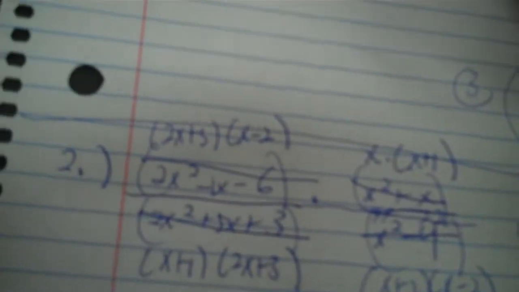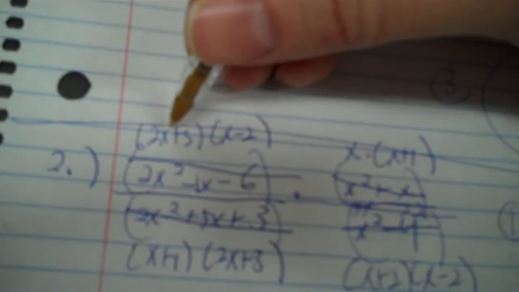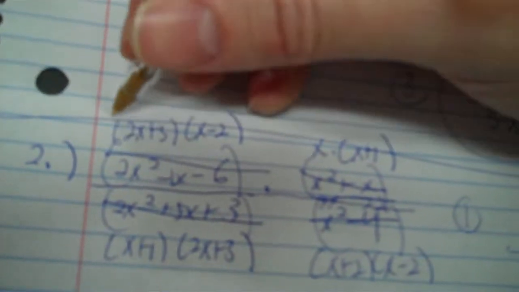Now what you do after that is you need to cross out parentheses. So we have 2x plus 3 on top. Do we have that on bottom? Yes. Get rid of it. x minus 2, you got that on bottom over here. Get rid of them. Then x plus 1, you got that here. See ya. Okay. So what do I have that I haven't crossed out yet?